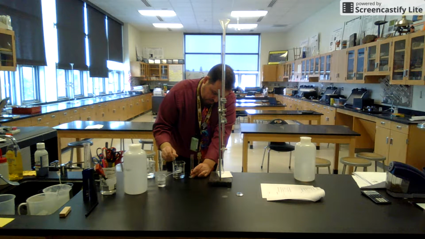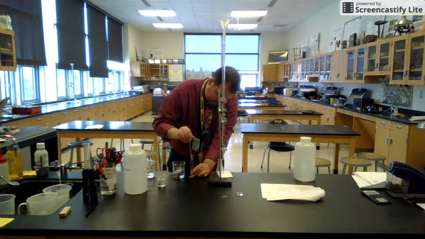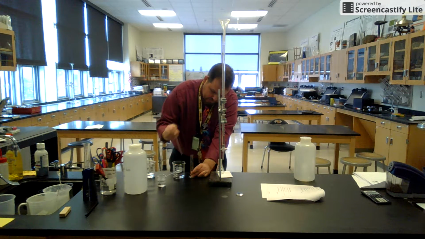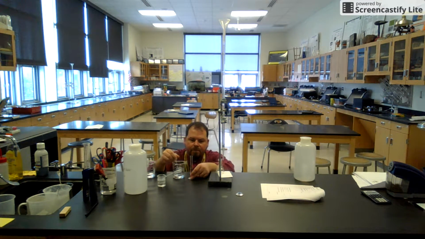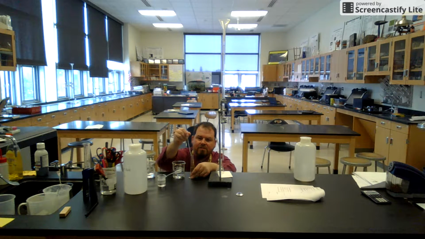If you want to pour it in, I guess you can, but you really risk overshooting it. Notice my eyes are at the level that I'm reading it. I'm not picking this thing up. I need that meniscus to be right on the 10. Bottom of the meniscus. Okay, now I'm at 10 mils.